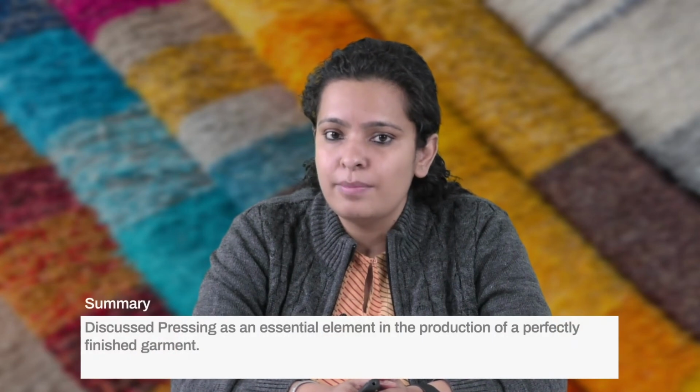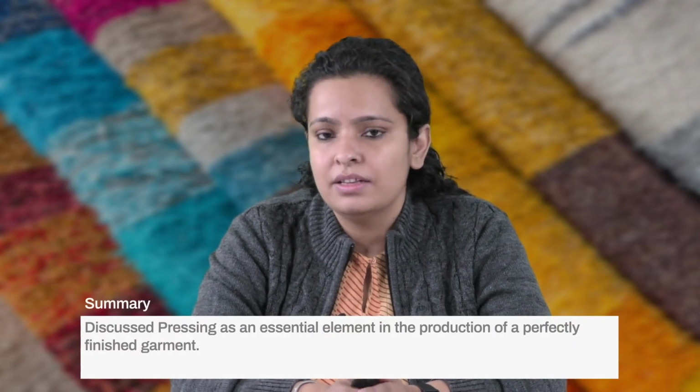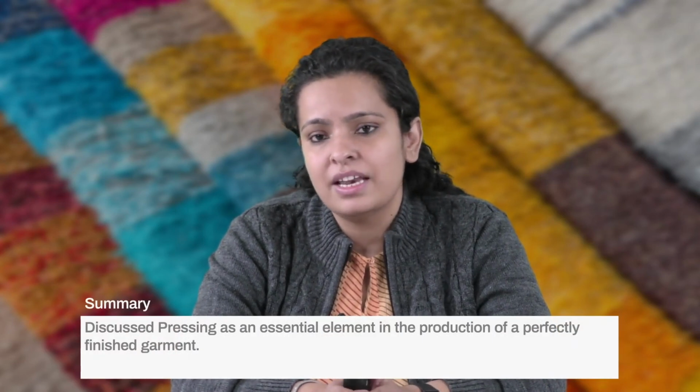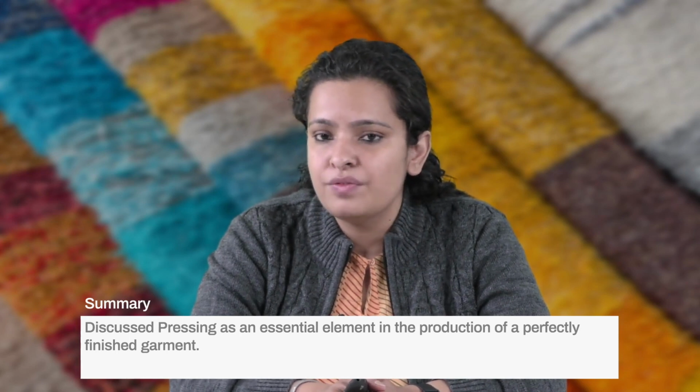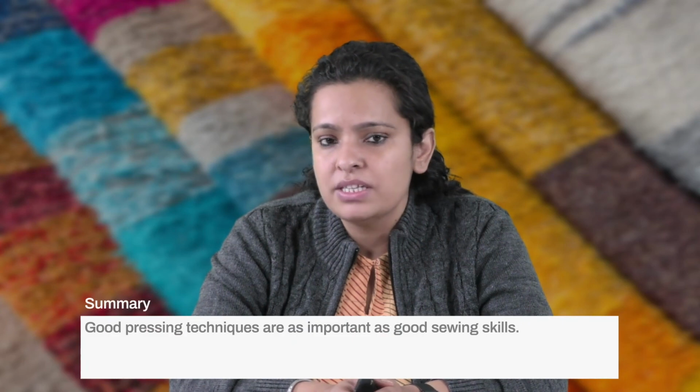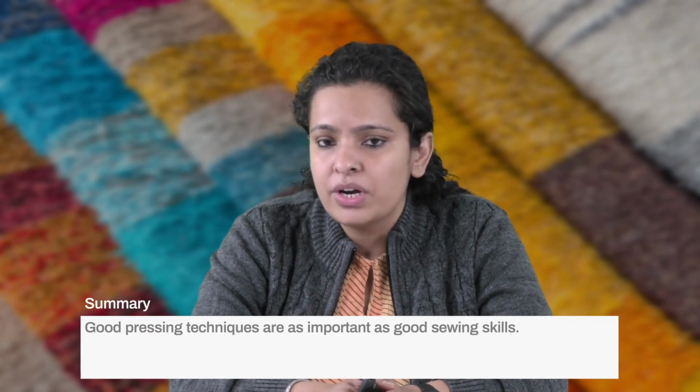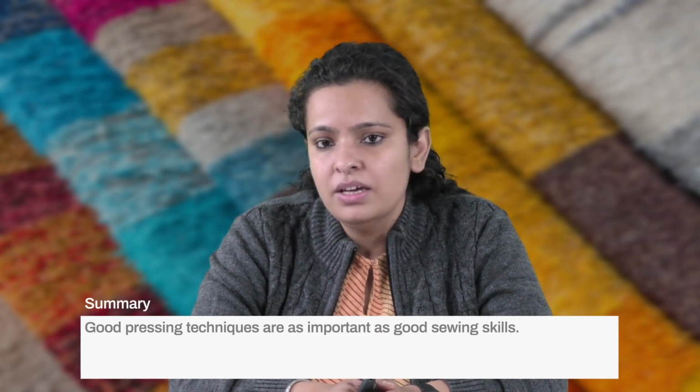So in this particular session we discussed that pressing is an essential element in the production of a perfectly finished garment. Like we discussed, we do under pressing before construction and top pressing after construction to get a finished garment. So good pressing technique is as important as good sewing skills.